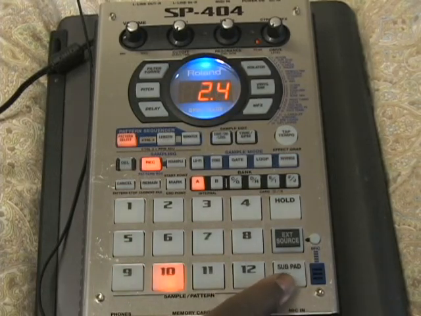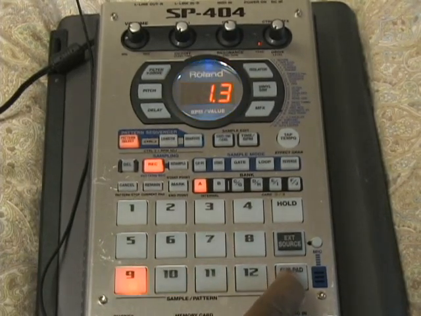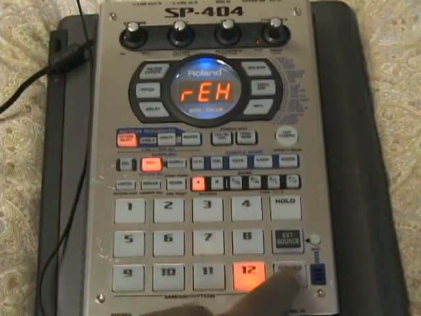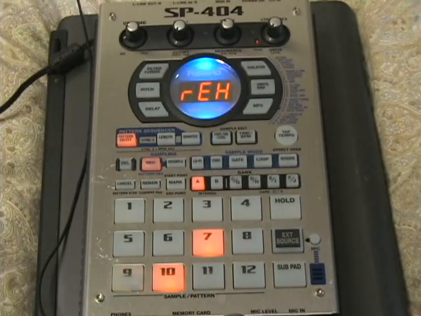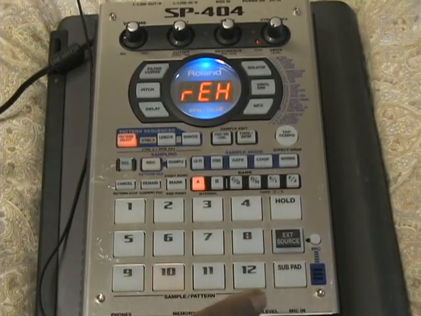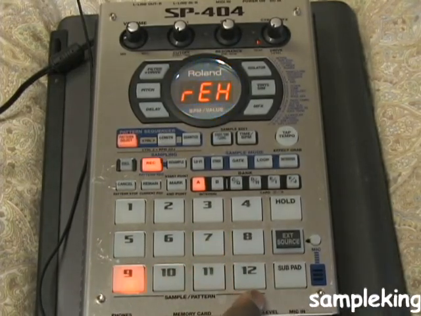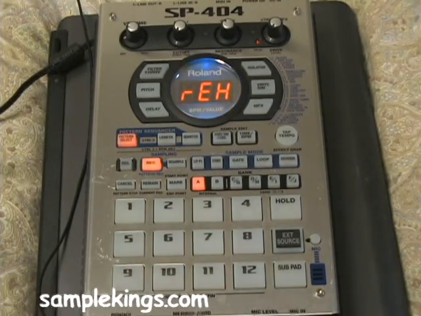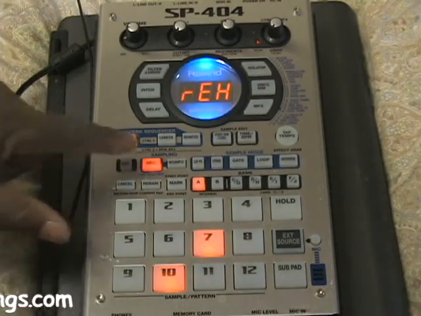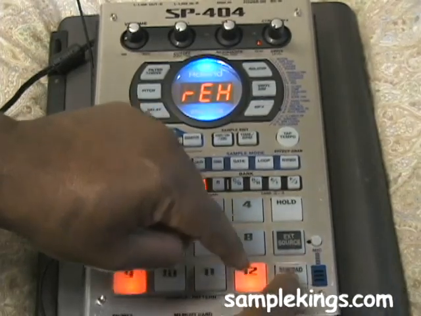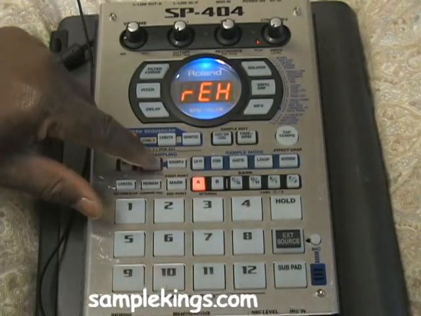Now I can hit the sub pad. I gotta rehearse first, actually. See, by hitting that sub pad, it's lit. See that? So, hitting the sub pad and then holding down any pad I want puts that pad there also. I can get that effect, do that almost roll thing. Now I can do like this. See, it's easier. I'll turn rehearse off.